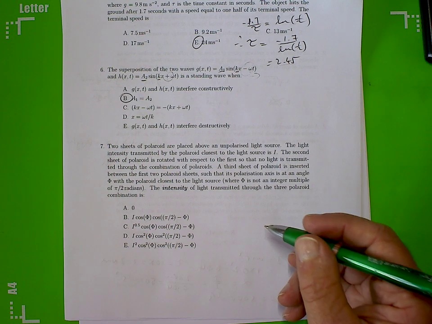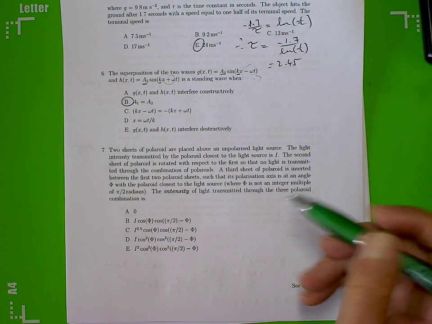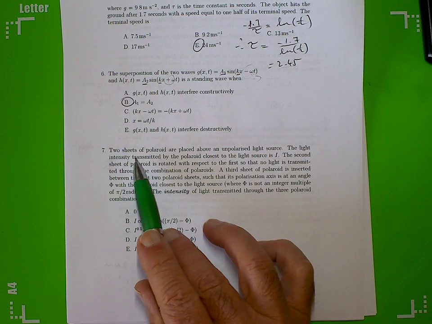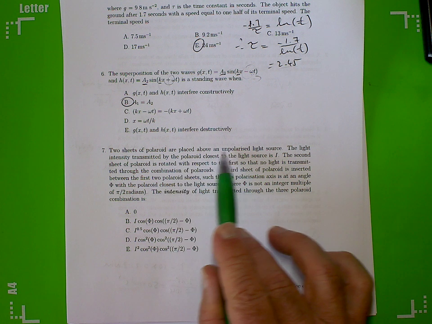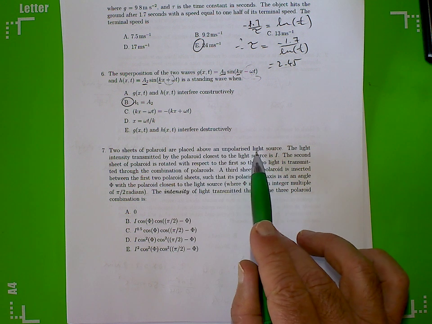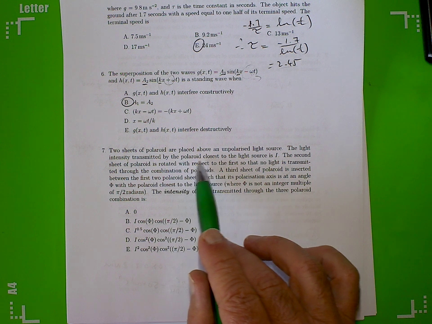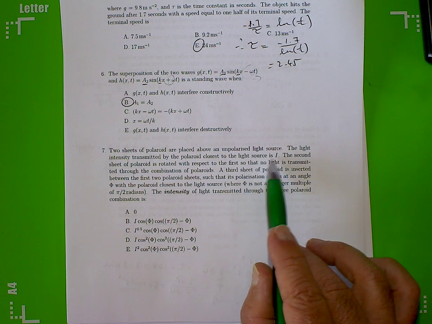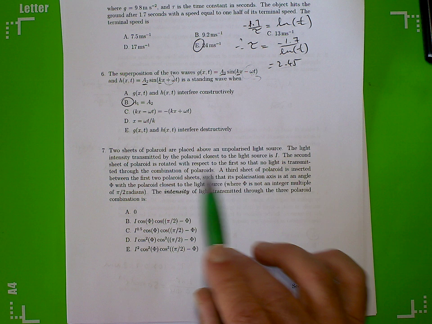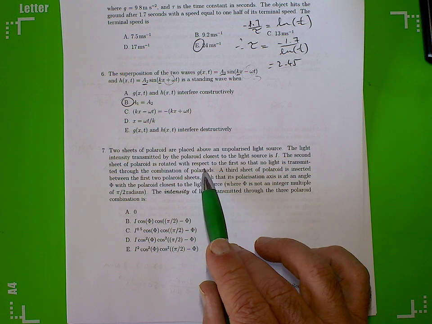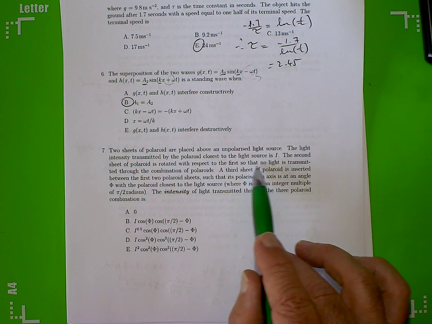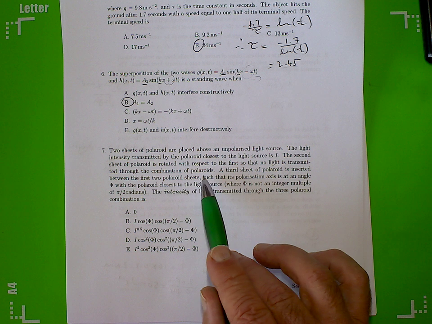Okay, so polarized light. Two sheets of Polaroid are placed above an unpolarized light source. The light intensity transmitted by the Polaroid closest to the light source is I. The second sheet of Polaroid is rotated with respect to the first so that no light is transmitted through the combination.